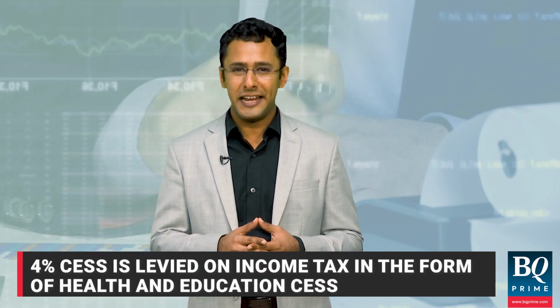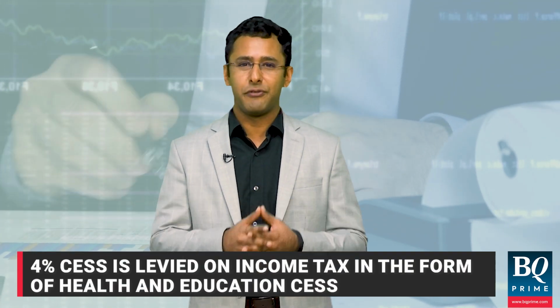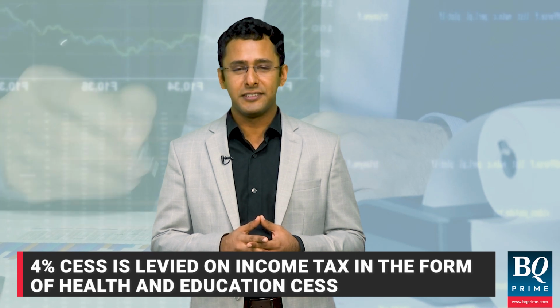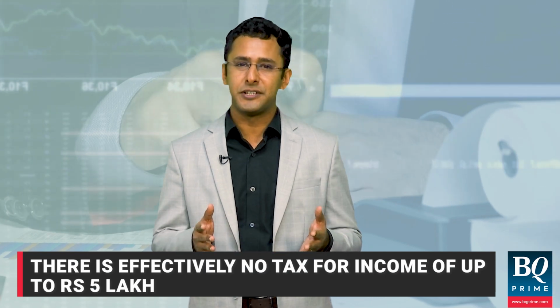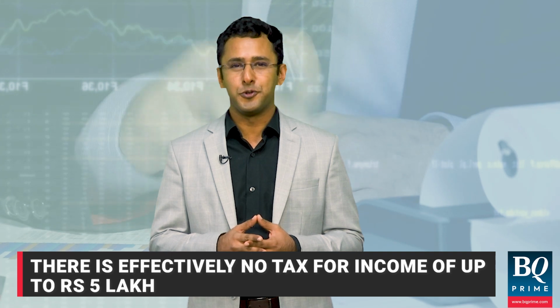And finally, a cess of 4% is levied on the income tax under both the regimes in the form of the health and education cess. A final point to remember is that if you earn up to 5 lakh rupees on a net basis, you effectively won't be paying tax. And that's because you get a rebate from the tax department for tax payments of up to 12,500 rupees. That's all you need to know about the current tax rules.